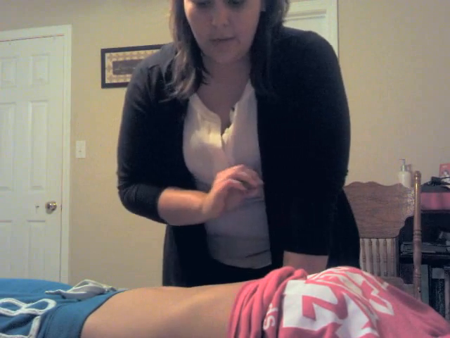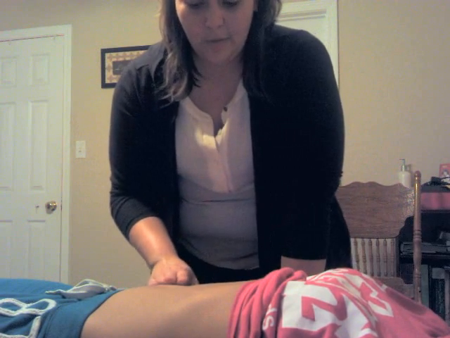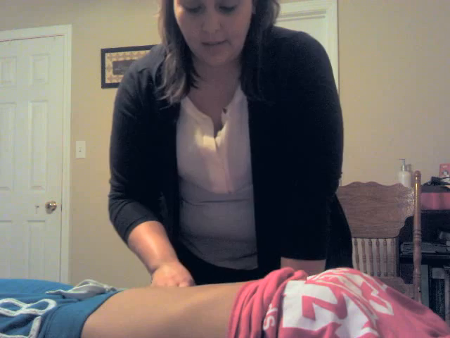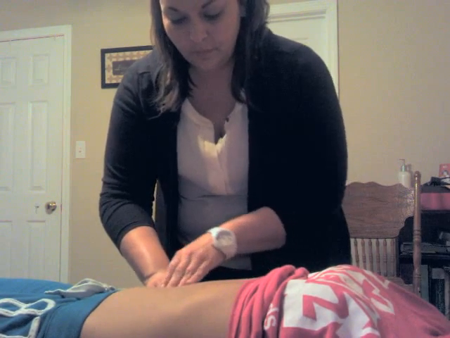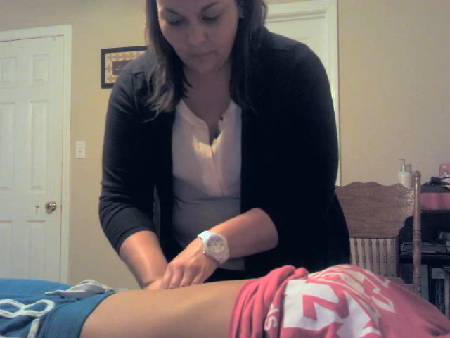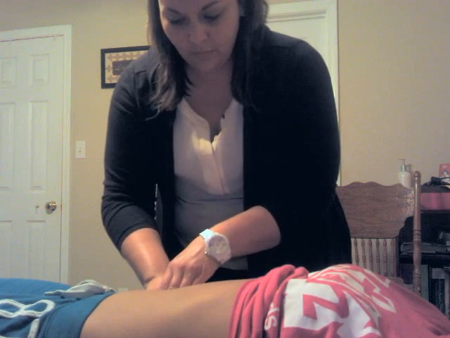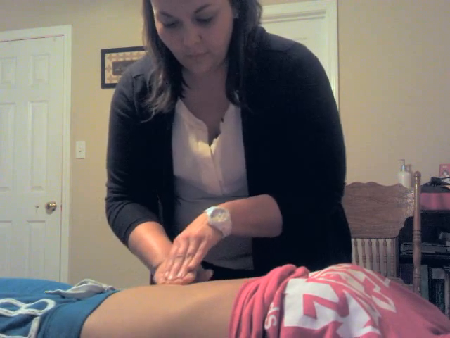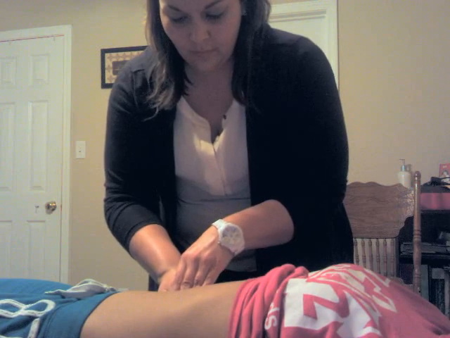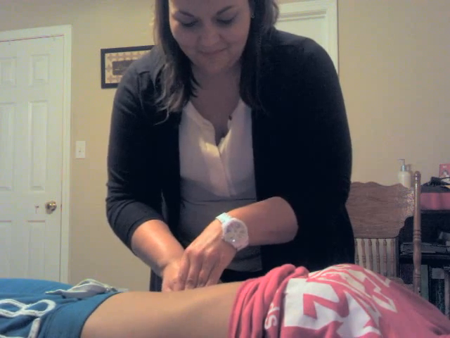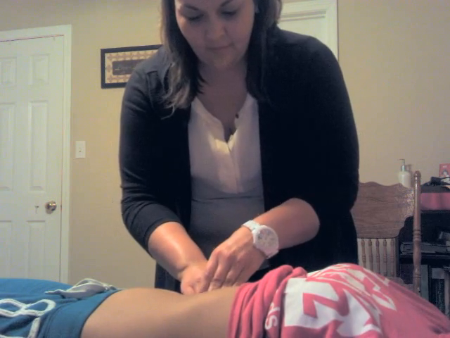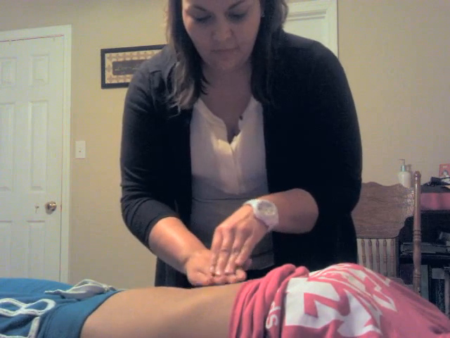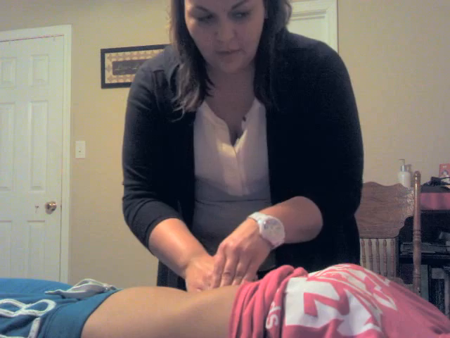Now we're going to switch to a deep palpation, which is about 5 to 8 centimeters deep. Feel the edge of the liver here.